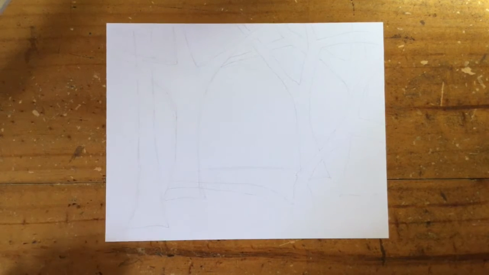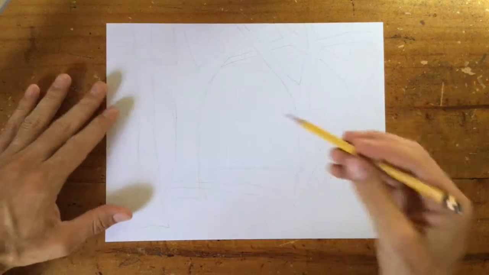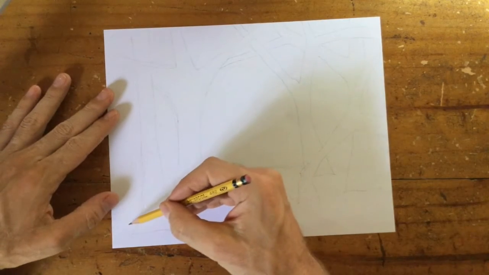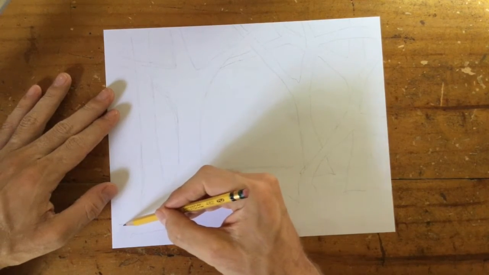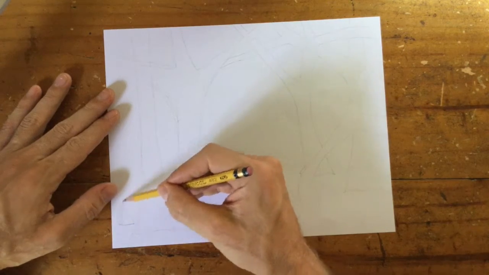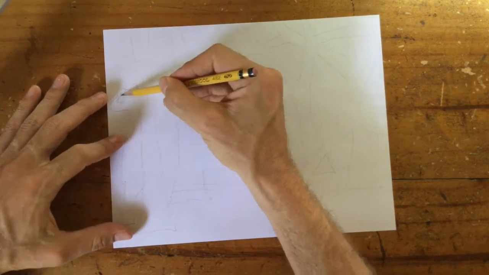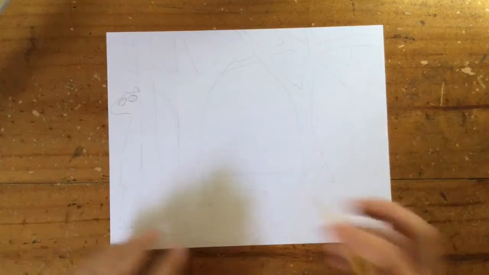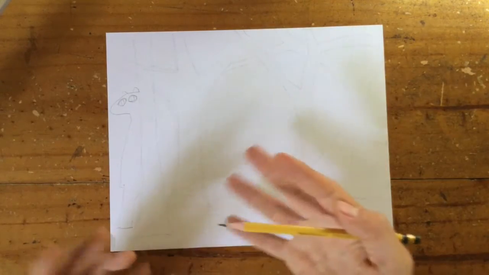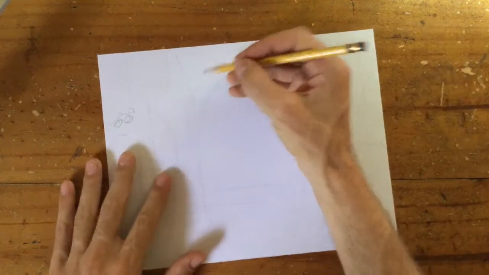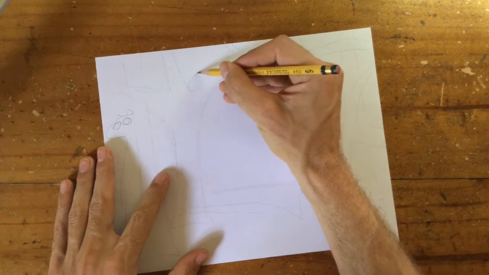The next thing though is to put in the animals. So I'm going to have a bear hiding behind the tree here. The eyes are very important because they're going to stand out in the shadows. Let's do a snake here.